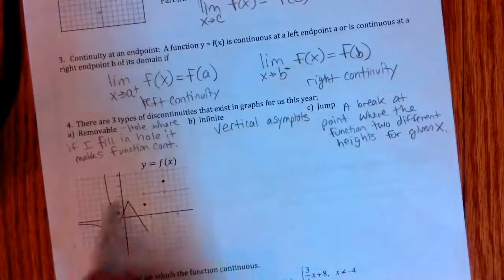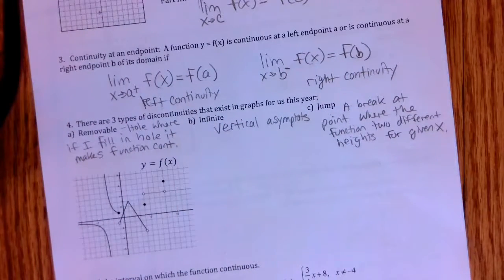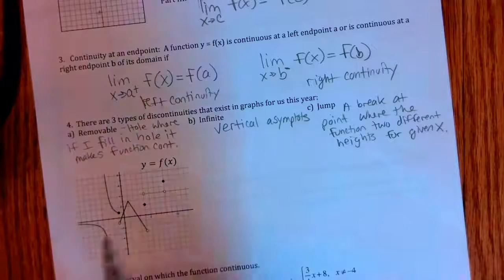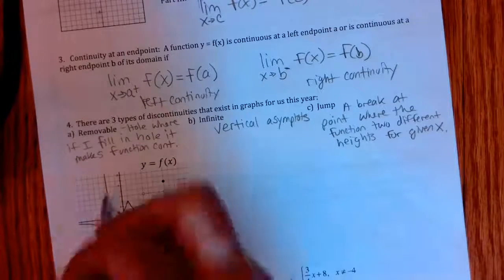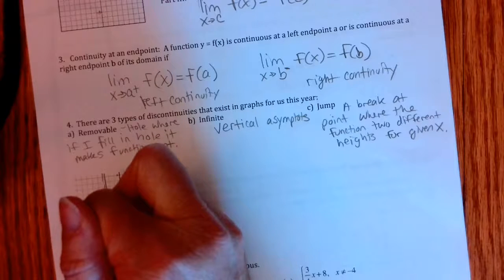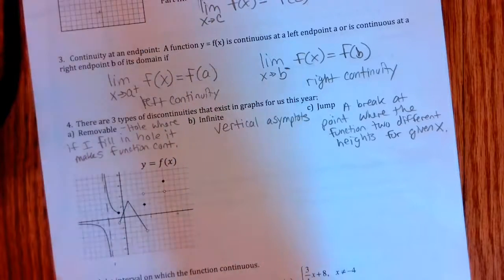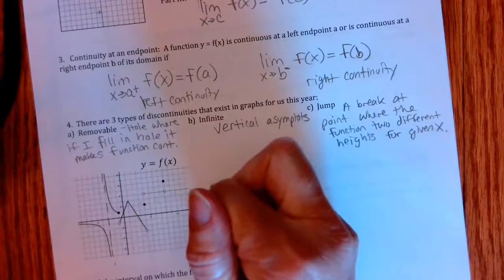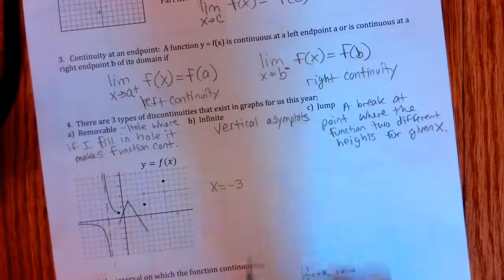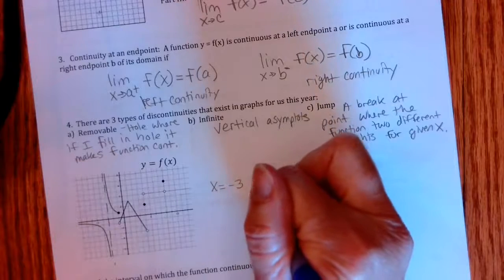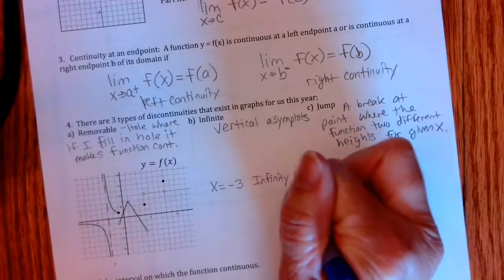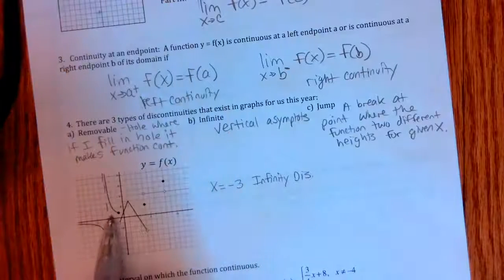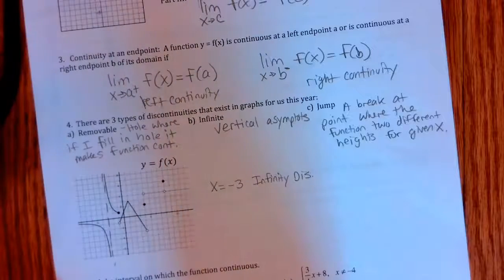Graphically, in this example right here, we have different types of discontinuities. We're going to move left to right and identify the different types of discontinuity. The first discontinuity is right here. I see it's going off to infinity on the right, negative infinity on the left. So at x equaling -3, I have an infinite discontinuity. And that's the only type that's infinite because that's the only one that has an approach to negative infinity or positive infinity.